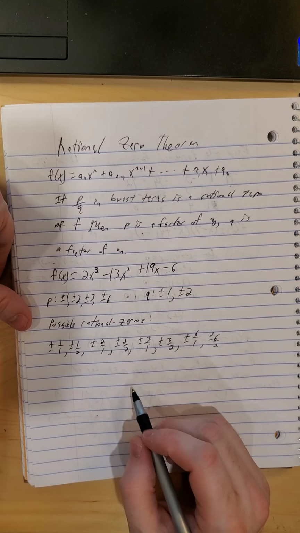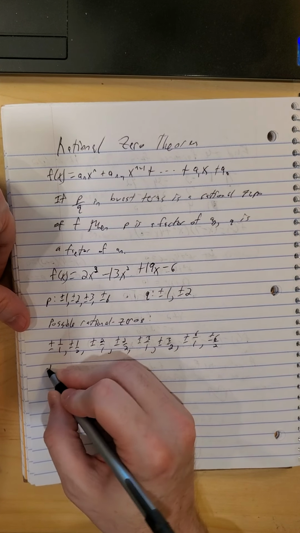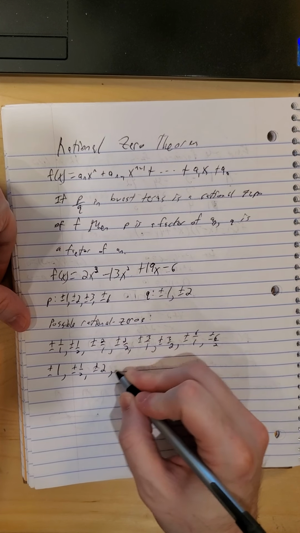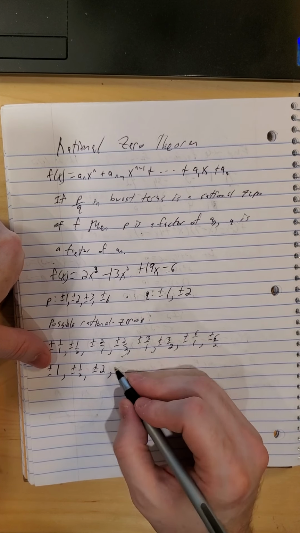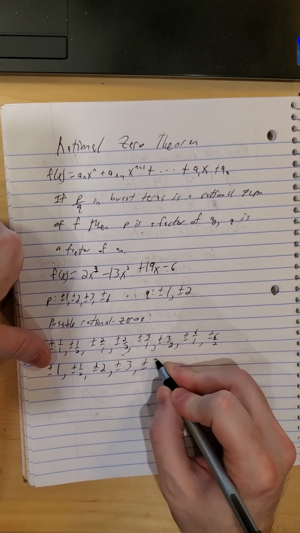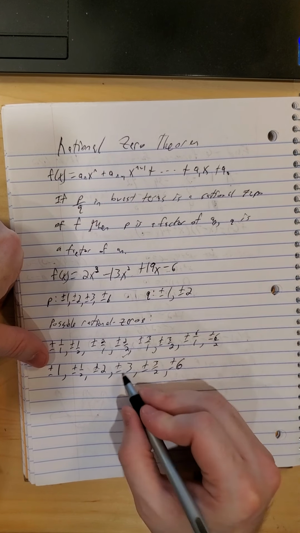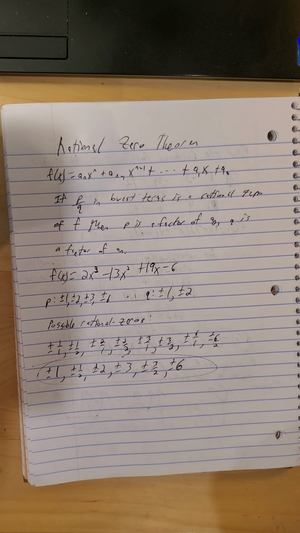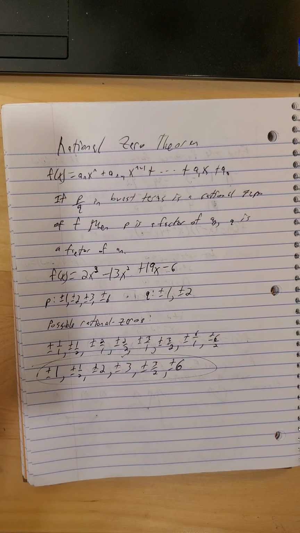Now we'll do a little bit of simplifying and cleaning up on this list. So we have plus or minus 1, plus or minus 1/2, plus or minus 2. 2/2 is 1, we've already got that. Plus or minus 3, plus or minus 3/2, plus or minus 6. 6/2 is 3, that's already on the list. So here are our possible rational zeros. It doesn't guarantee that they exist, it just guarantees that if they do exist, they're on this list somewhere.